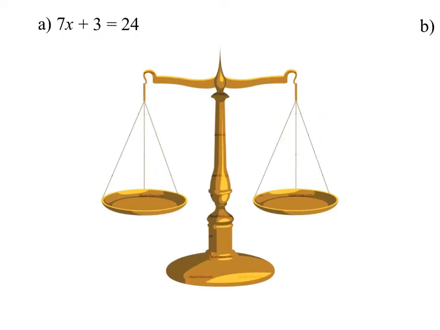A good way to first think of equations is looking at a scale or a balance, because with scales, whatever you've got on one side has to equal the other if they're going to be balanced. So whatever you add or take away from one side, you have to do the same to the other, or the equality, the balance, is gone.